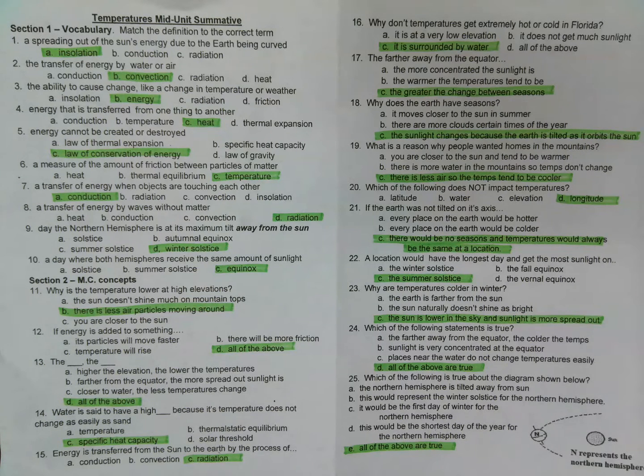Okay, so let's take a look at the answers to our temperatures mid-unit summative. For this first page, for the most part, you just need to check your answers and you can highlight them, you can mark them on the page. These are pretty much straight definitions, vocabulary ideas, concepts. There's one question I am going to go over that I think needs a little bit of explanation. That's number 25. So at this point, you can just pause this and mark the correct answers on your sheet.